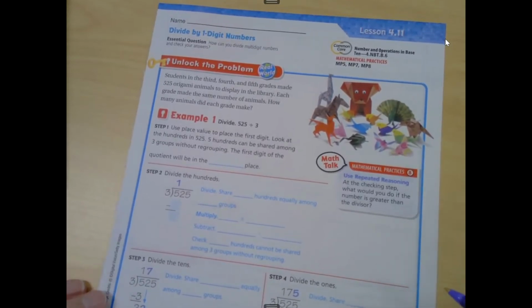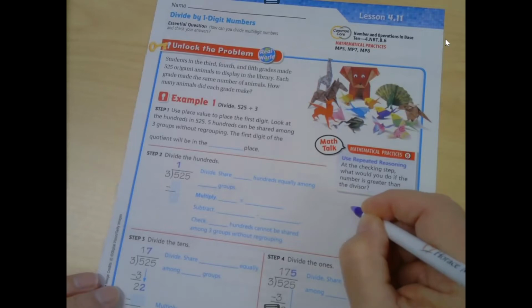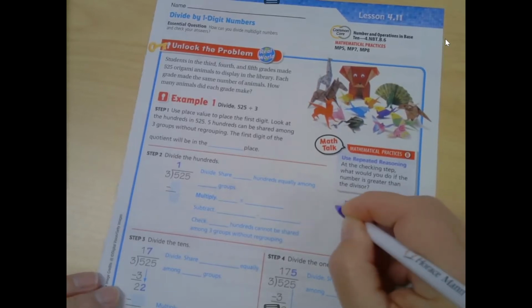Our first problem says students in the 3rd, 4th, and 5th grade made 525 origami animals to display in the library. Each grade made the same number of animals. How many animals did each grade make? So they're asking us to divide. Just use this space right here to do 525 divided by 3.